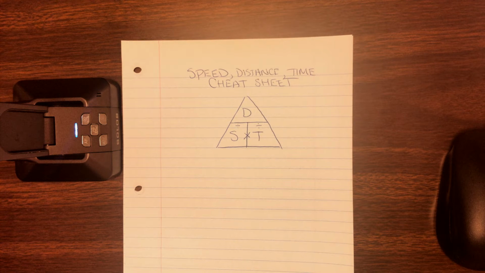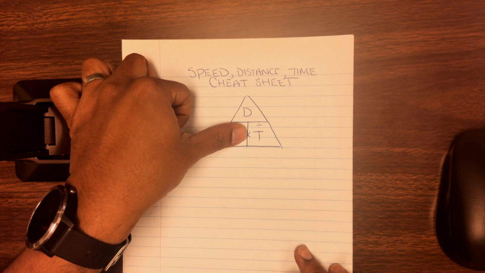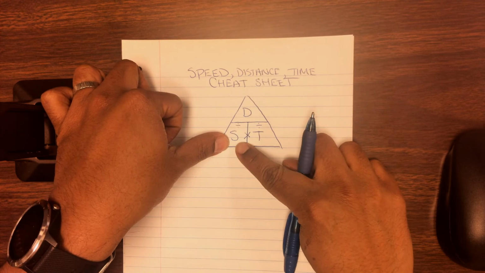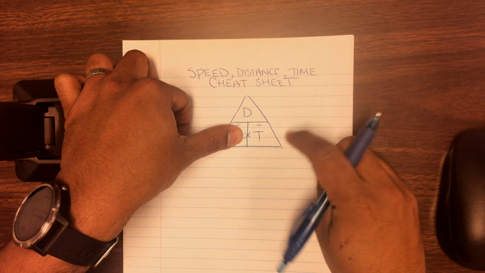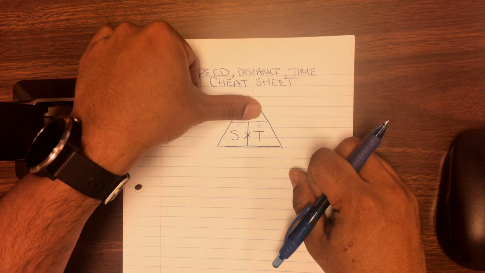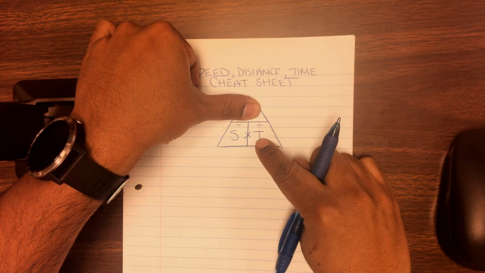The way you work this out is whatever you're trying to solve for, you look at your problem, and if you're trying to solve for speed, you cover up the S. S stands for speed. You cover it up with your thumb, and it gives you your formula. So my formula for speed is distance over time. If you're looking for distance, you cover up D. You have speed times time.